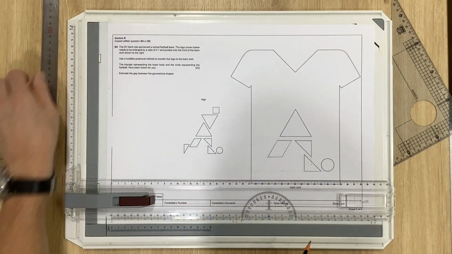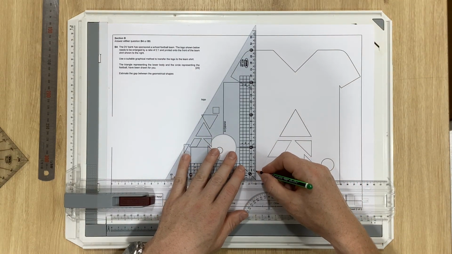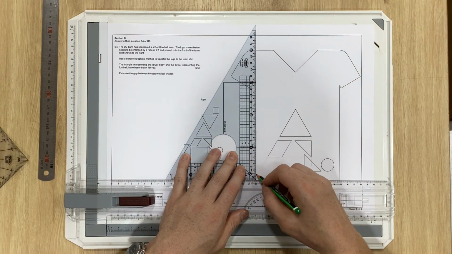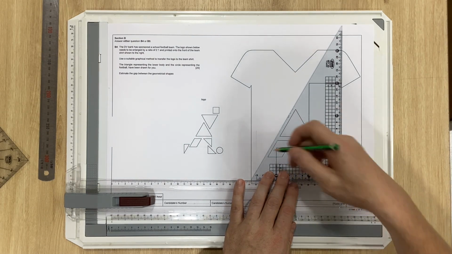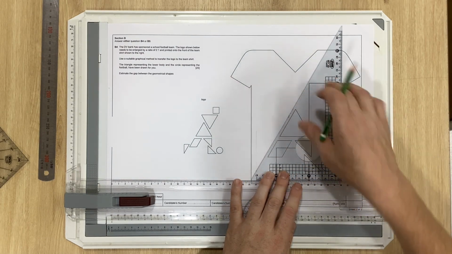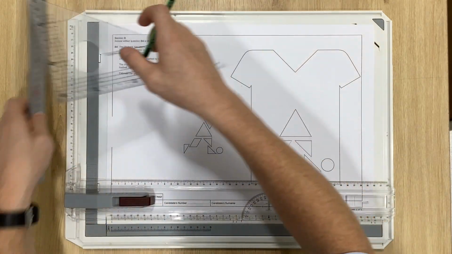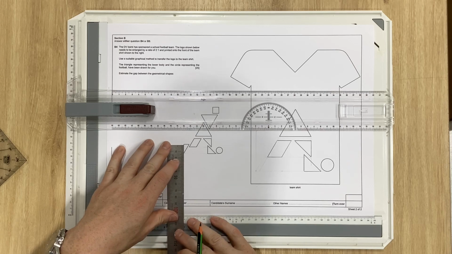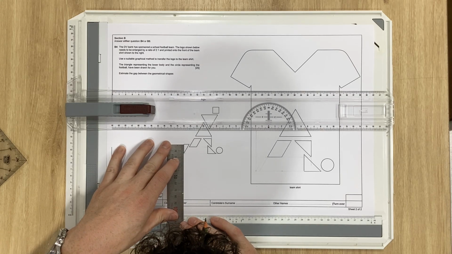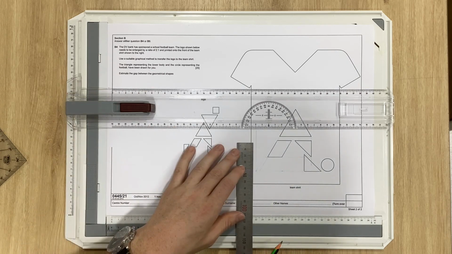So now I can do a straight line going up, faintly, and I can do my 60-degree angle along here. So I just need to work out the height. So again, just measure it. So I get my ruler. I can see this is 15 millimeters. That times 2 is going to be 30 millimeters high.